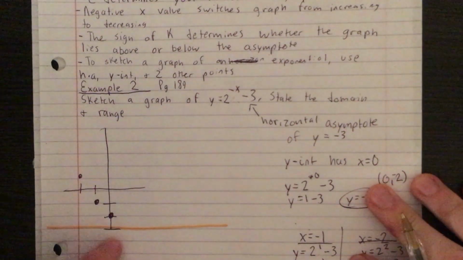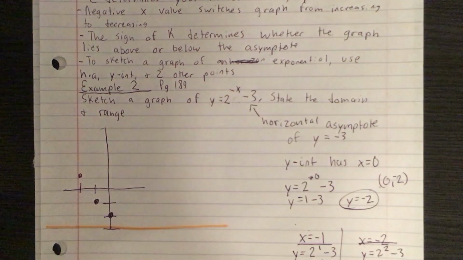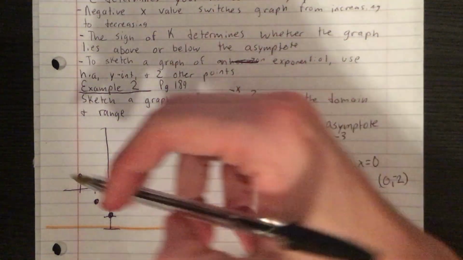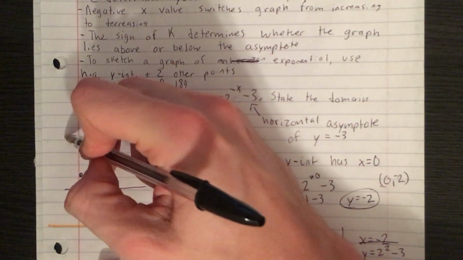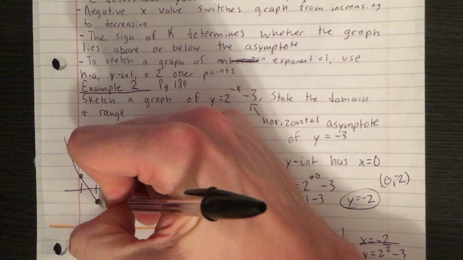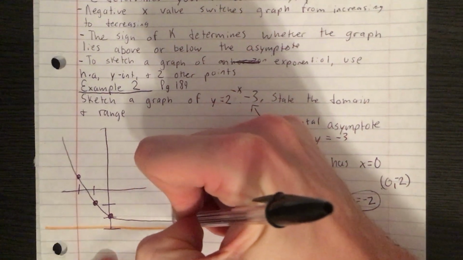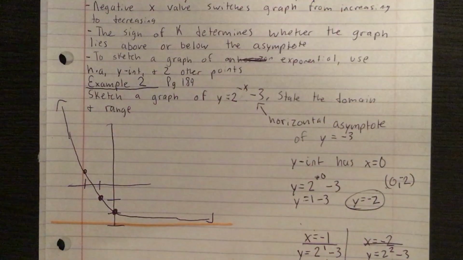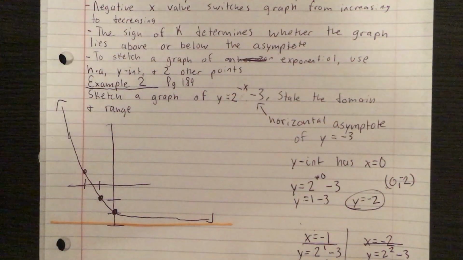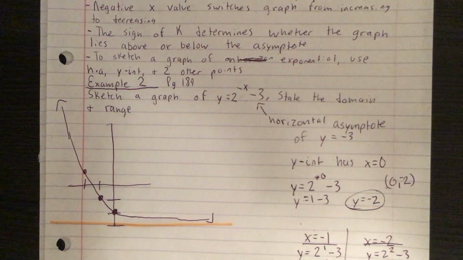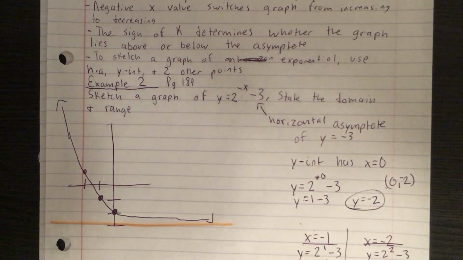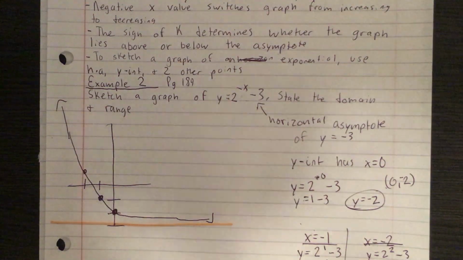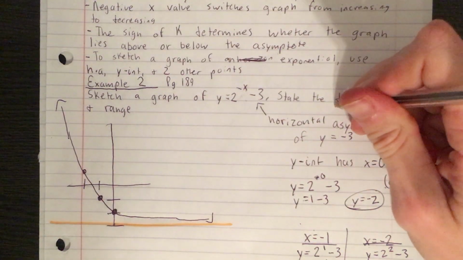And this is enough information for me to get an idea of our graph. Because we know this graph is going to approach this horizontal asymptote, it's going to level off toward -3. And if it's leveling off this way, it's going to be shooting up this way. This is always the shape of an exponential function.